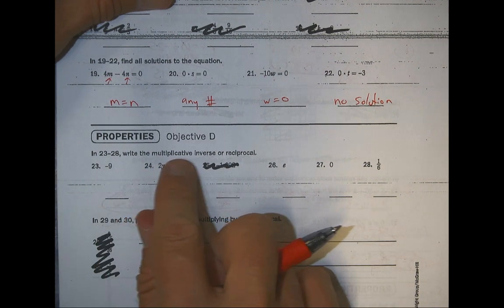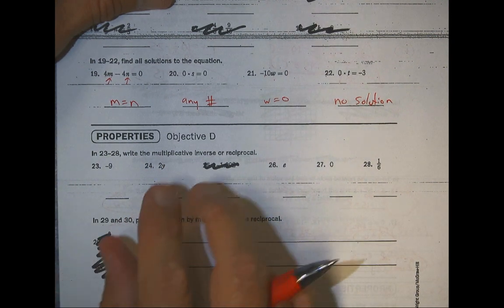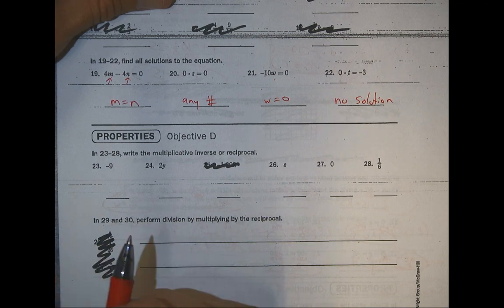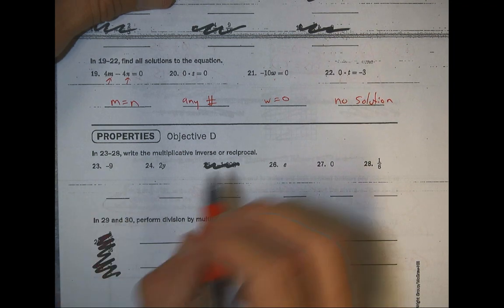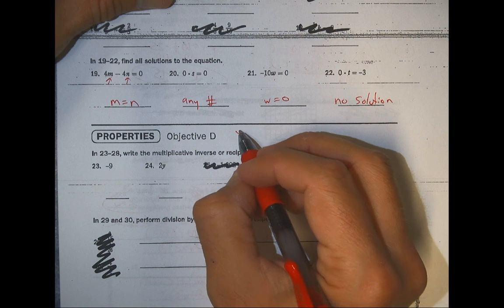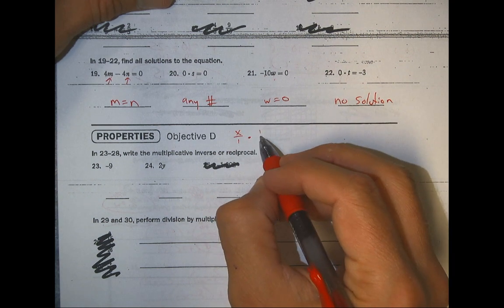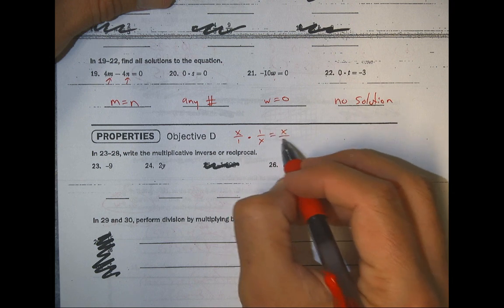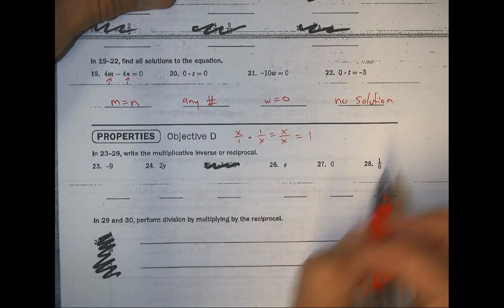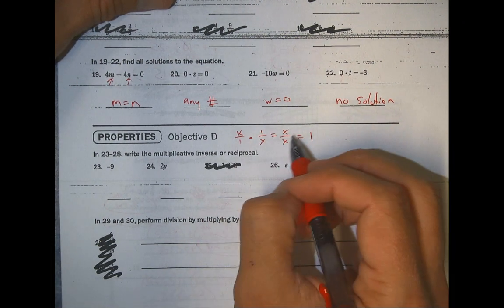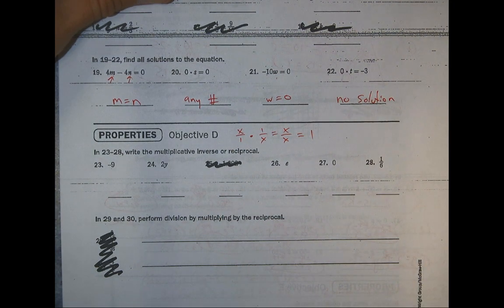All right, we just did additive inverse. So what's the multiplicative inverse or the reciprocal? This is when we multiply and we get 1. So what do we multiply this by to get 1? We talked about x over 1. The reciprocal, you flip the fraction, is 1 over x because you end up with x over x straight across, which is 1.